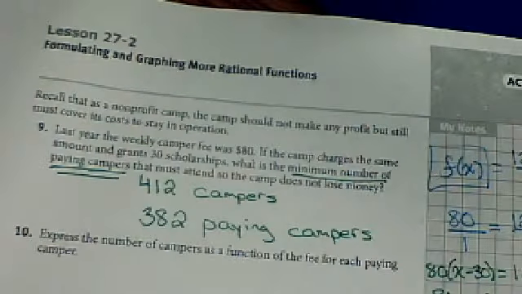Let's continue to look at this activity and see if we can find out a little bit more about this function. So let's graph it in our calculator. Now we're going to graph it over all numbers, and let's forget the situation for a minute. Let's pretend like we don't know that we're talking about campers and money, and that we can actually have decimals and all that good stuff.